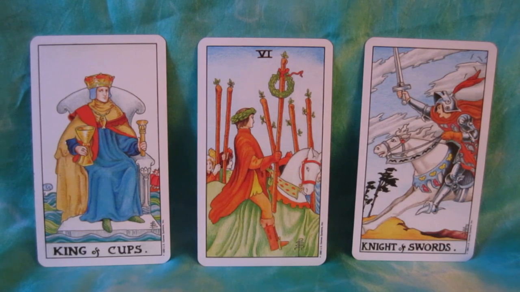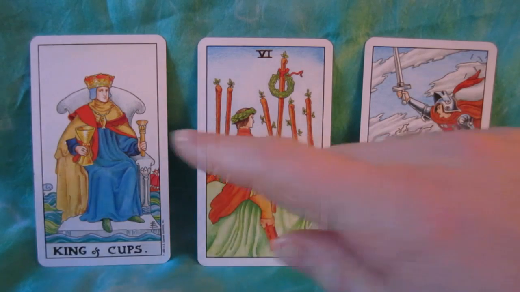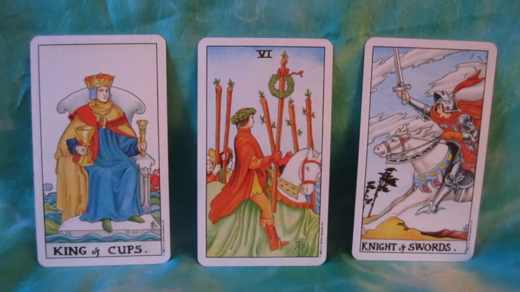I've got 3 cards here, and this is going to be a past, present, and future reading. This is just a pretend reading, so I'm not actually doing a real reading here. We've got the King of Cups, and the Knight of Swords, and then the Six of Wands is in the middle. So I'm going to start by reading the past card, which is the King of Cups.